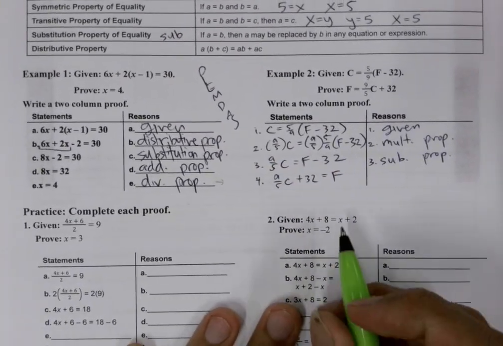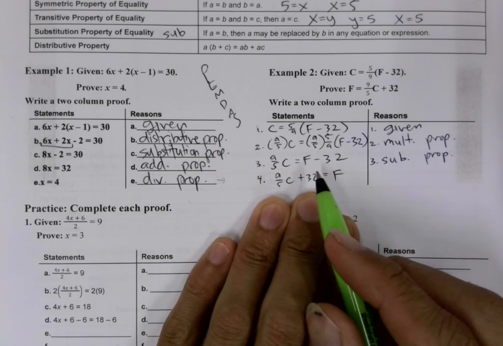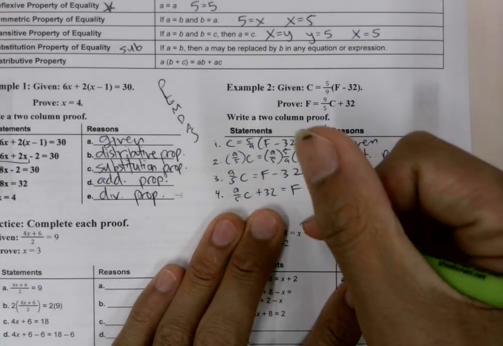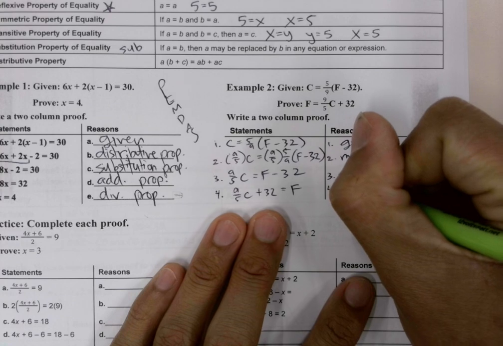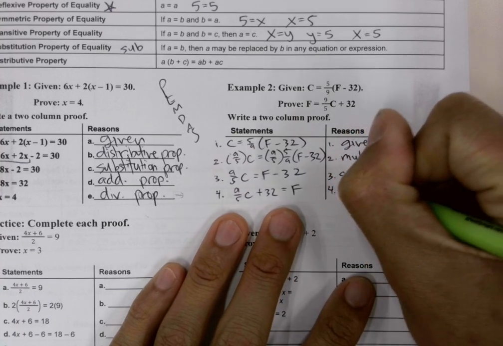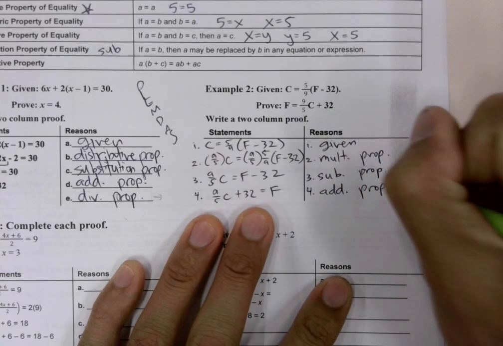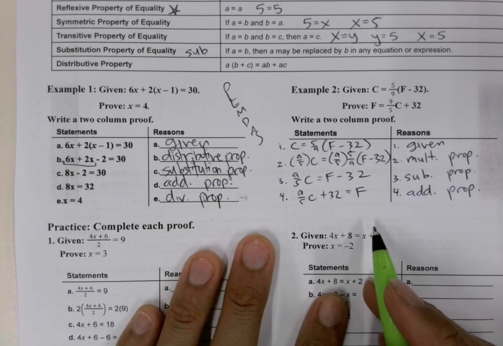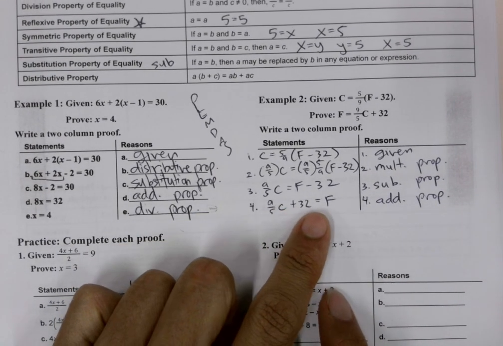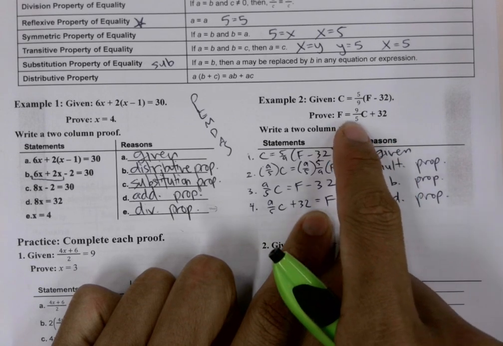All right. So now to get from here to here, what did we do? We added 32 to both sides of the equal sign. So what lets us do that? It is addition property. So I'm going to do add prop. And then lastly, this is not the expression that we're trying to prove. We're trying to prove this expression.